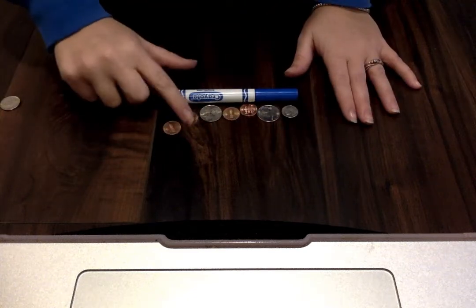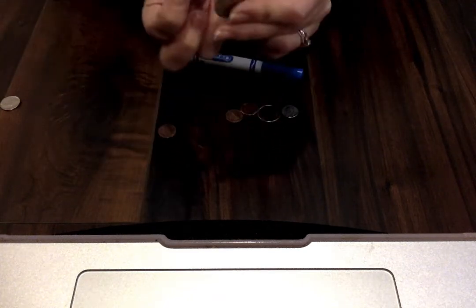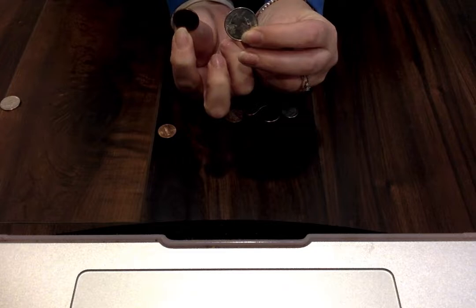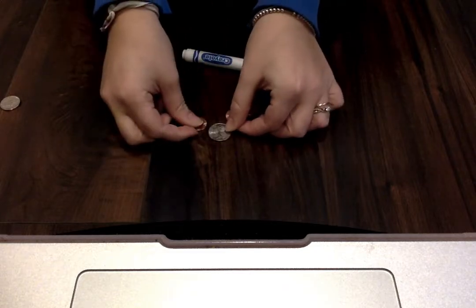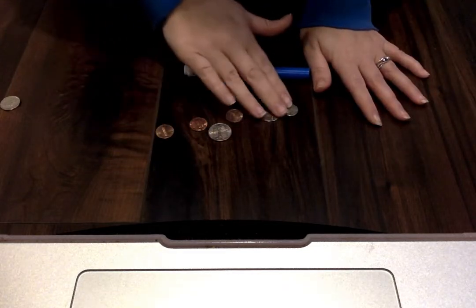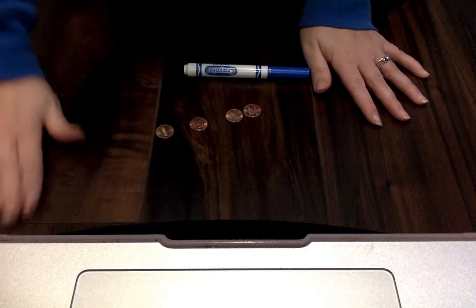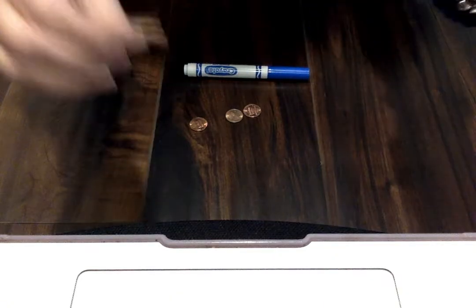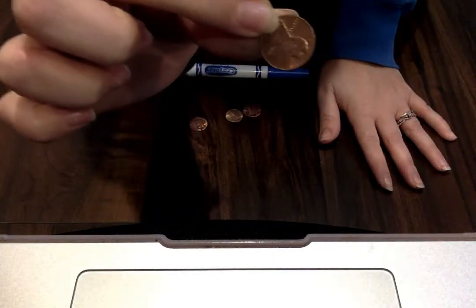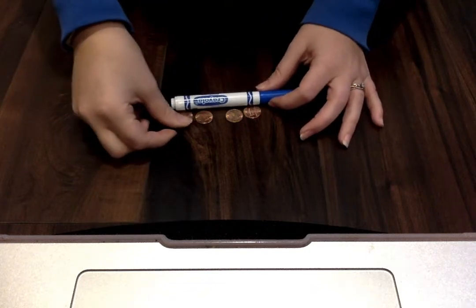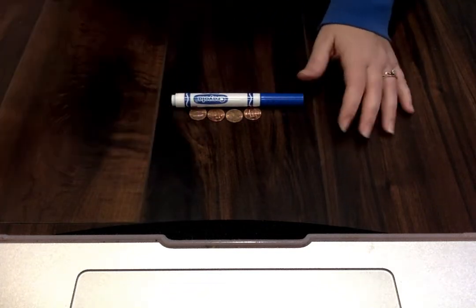No, because these are all different coins and they are different sizes. So they're different units of measurement. So what I need to do is I need to pick one kind of coin. So I'm going to pick these brown ones. They're called pennies. And I'm going to measure with only pennies instead.